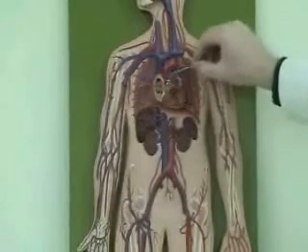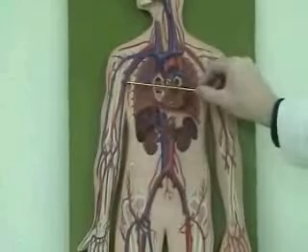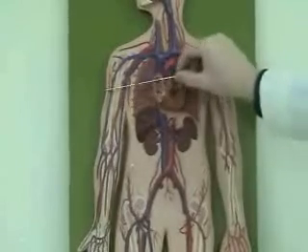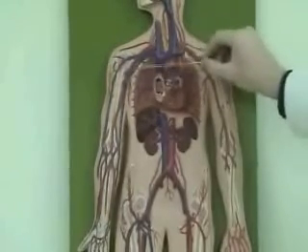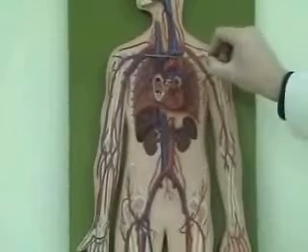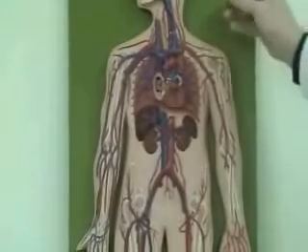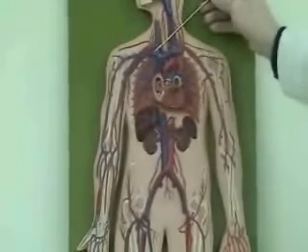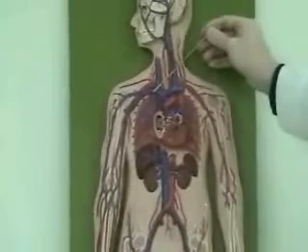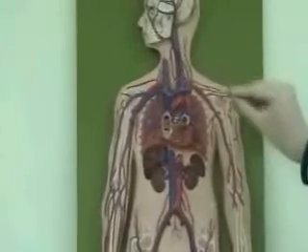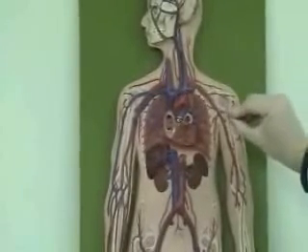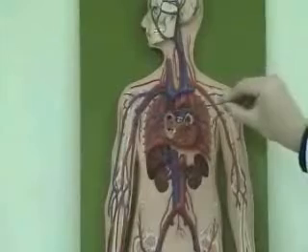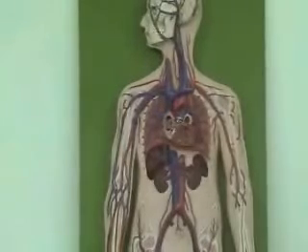The basilic vein will enter into the brachial vein. The cephalic vein goes higher and enters either into the axillary vein or into the subclavian vein. Then we pick up the jugular veins, and we have the brachiocephalic vein from the right, brachiocephalic vein from the left, forming superior vena cava going into the right atrium.